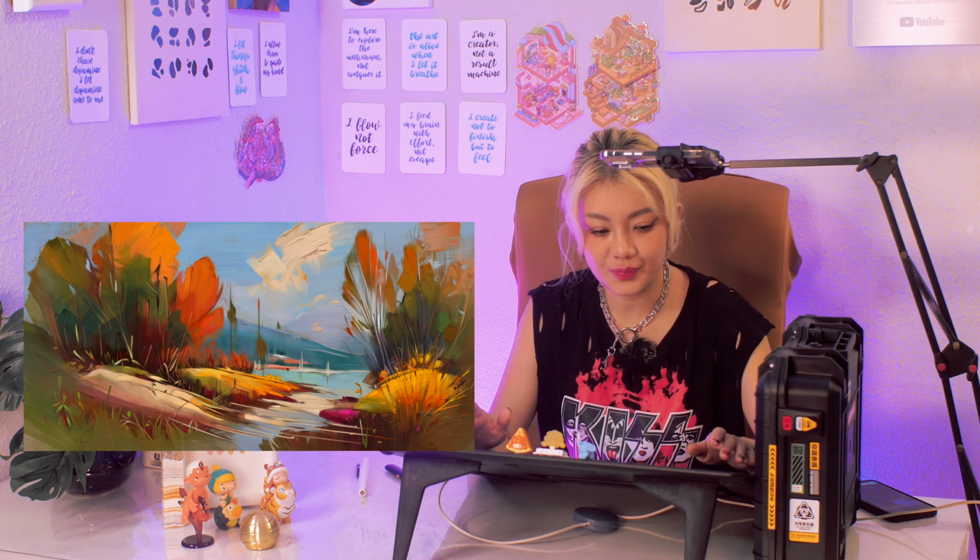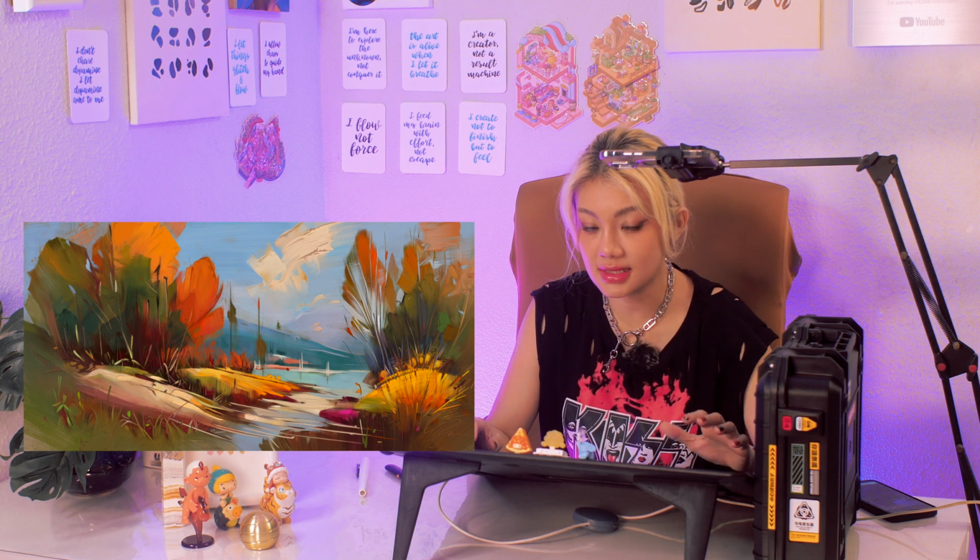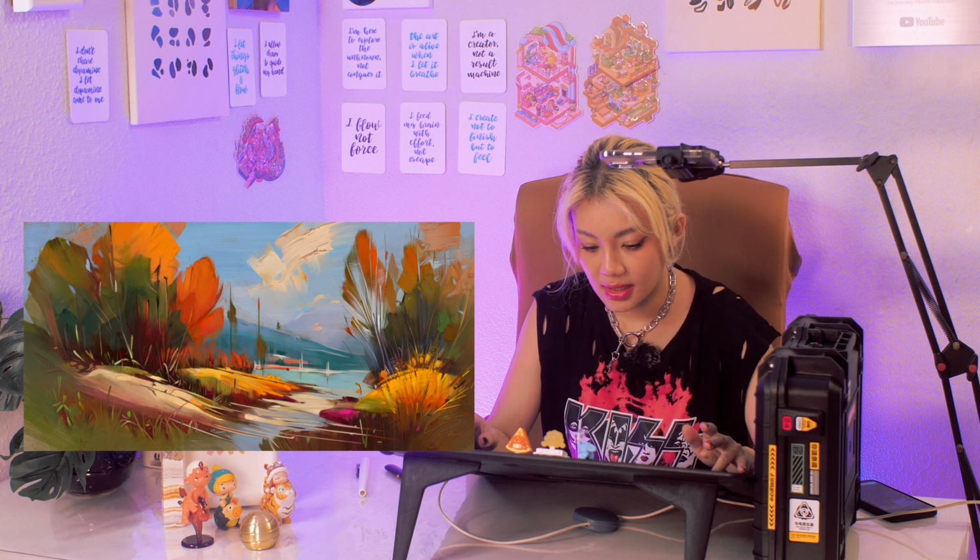Landscape paintings are one of the hardest subject matters to tackle because there's a lot of textures involved, and there's a lot of modeling and colors as well. It's like the hardest of the hardest.